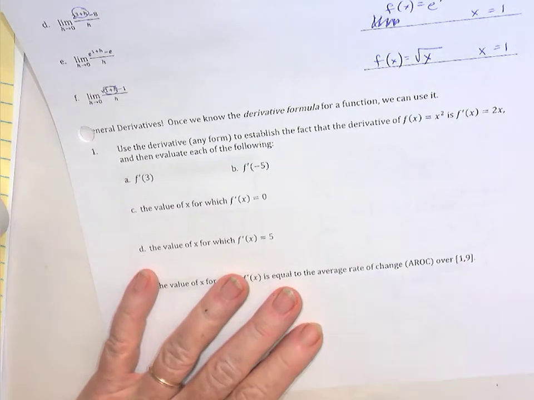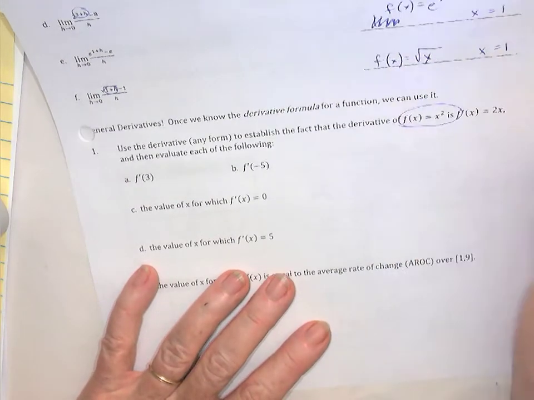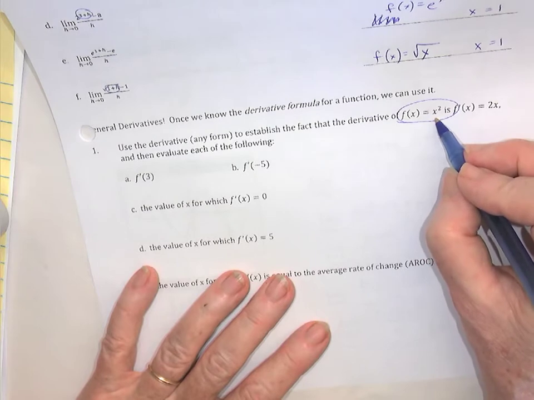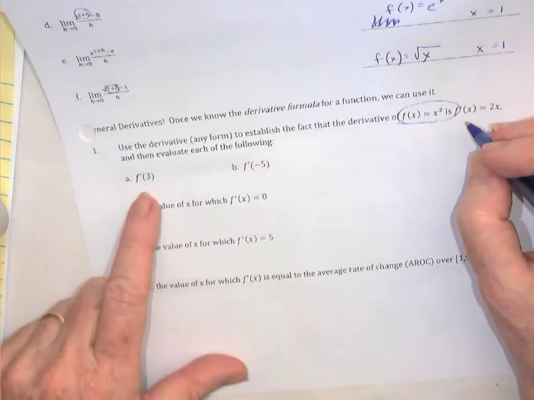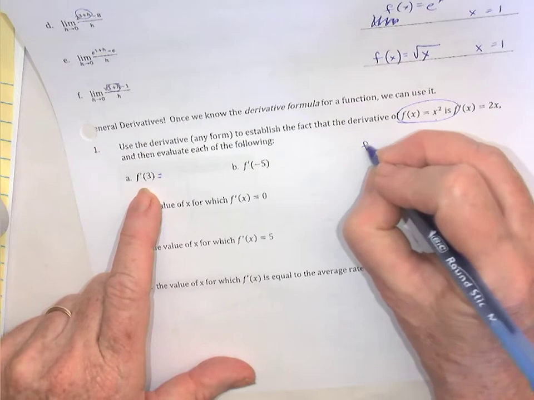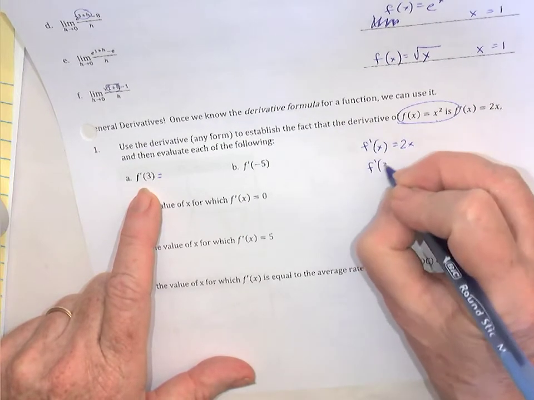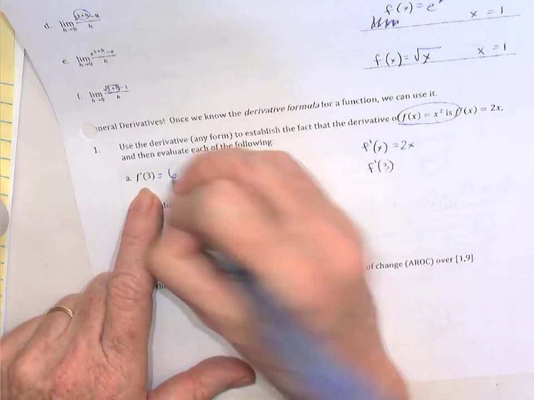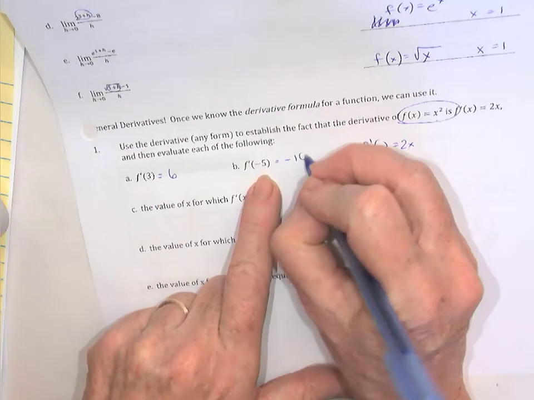And we can talk about general derivatives. So for example, the derivative for x squared, you might have caught on, is going to be 2x. So if I know that, then f prime of 3... if f prime of x is 2x, then f prime of 3, again, we're just going to plug the 3 in. So this is going to be 6. And f prime of negative 5 is negative 10.